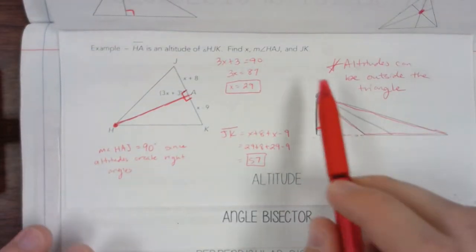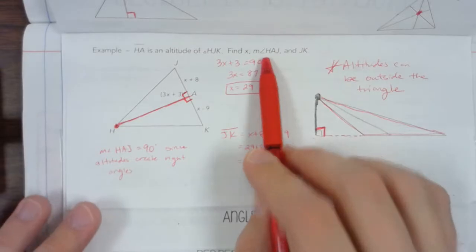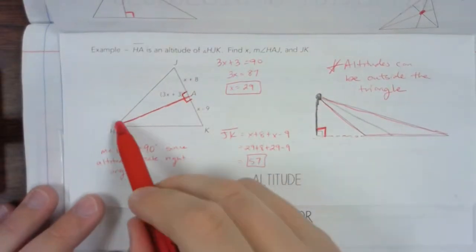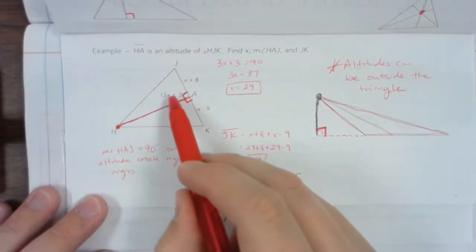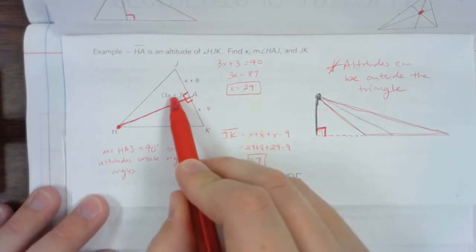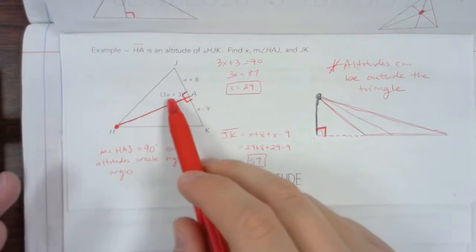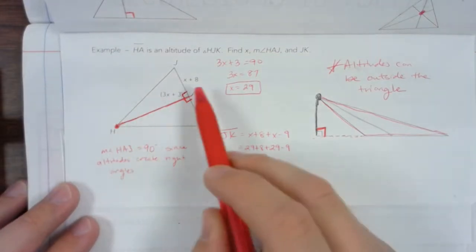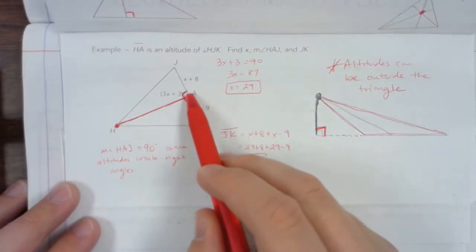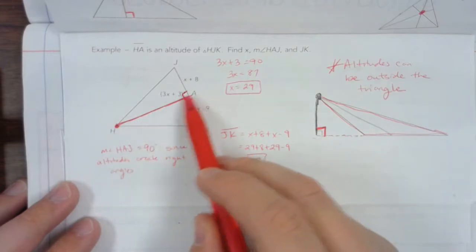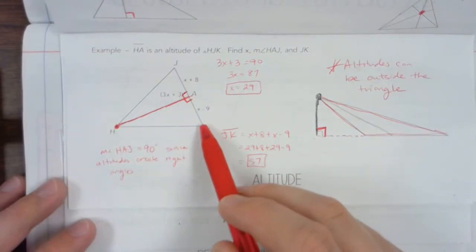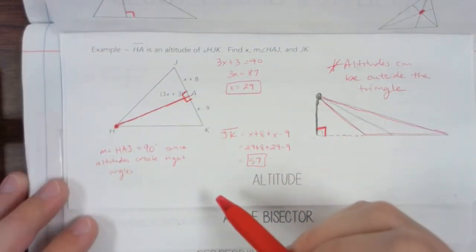So now I want to figure out what is the measure of angle HAJ. Well, the measure of angle HAJ is that same angle I just worked with, 3x plus 3. So even if I hadn't already solved for x, I also know that HAJ is one of my angles that was created by my altitude intersecting with this side of the triangle, meaning it was a 90-degree angle.